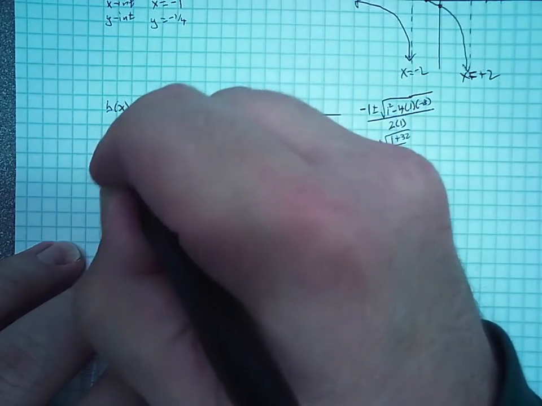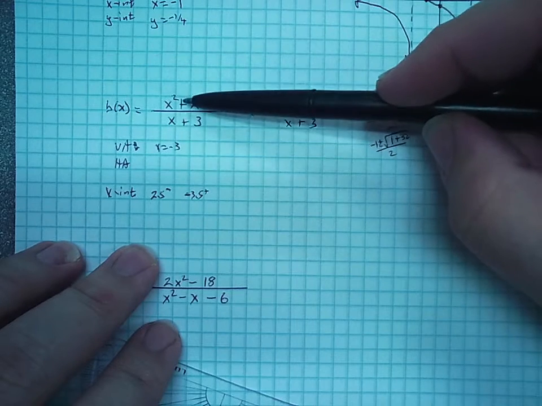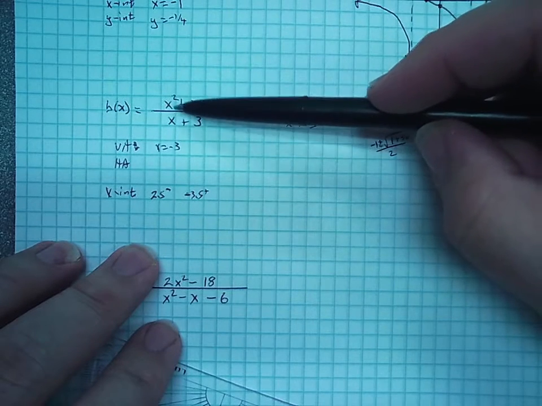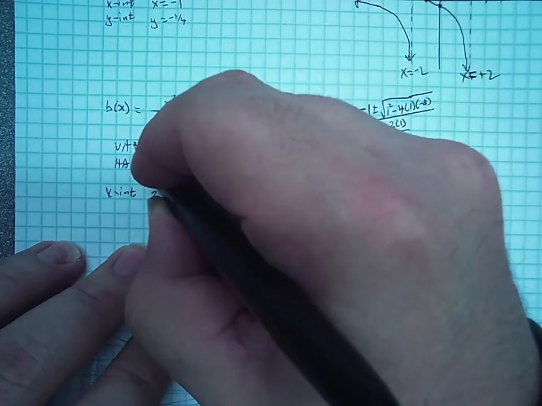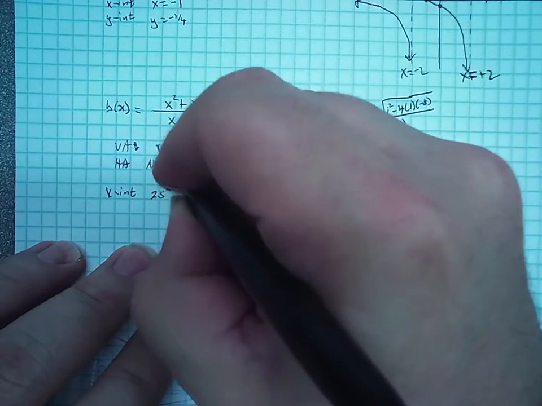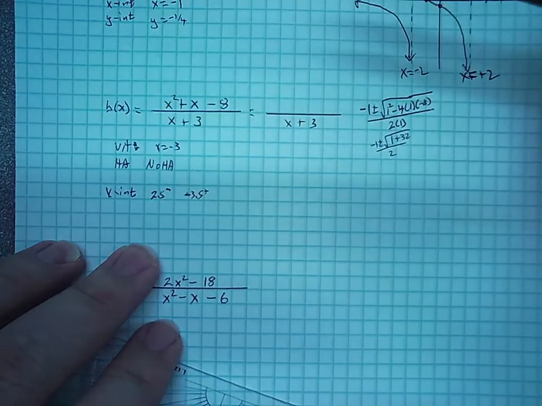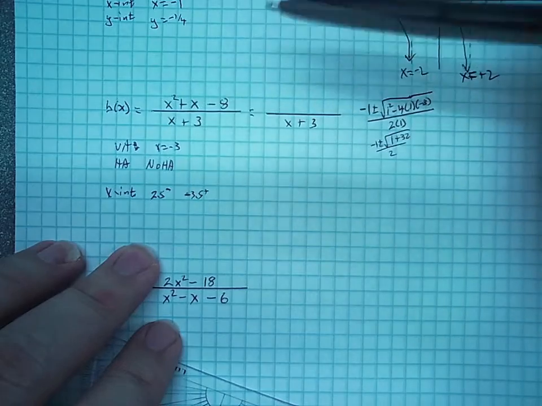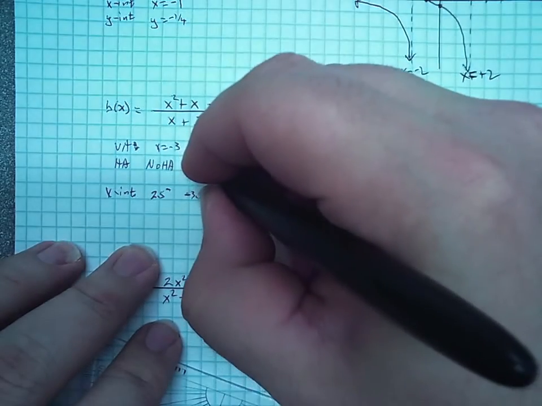The horizontal asymptote, as I look for it, the top has a higher degree than the bottom, so there is no horizontal asymptote. This graph is going to approach infinity, which last year we would have left it at that. But when the degree on top is exactly 1 higher than the degree on the bottom, this is the situation that produces the slant asymptote, the oblique asymptote. So we're going to come back around to that.